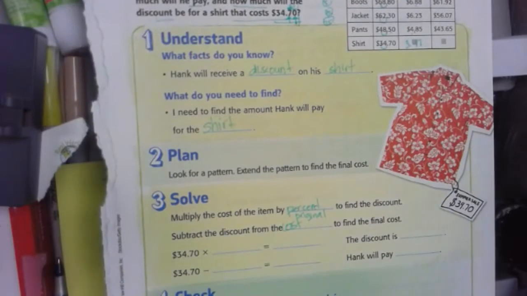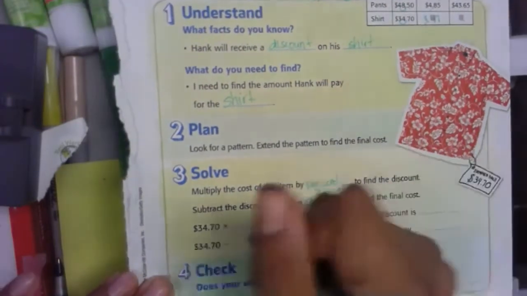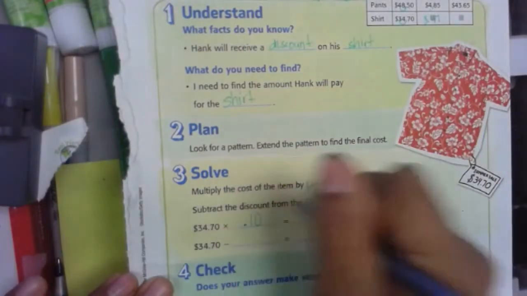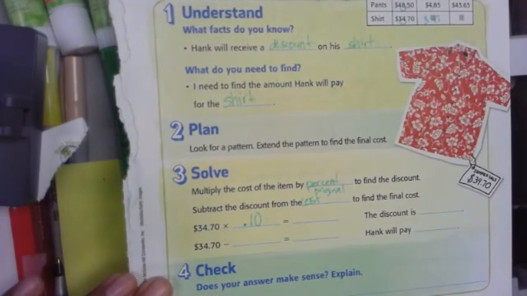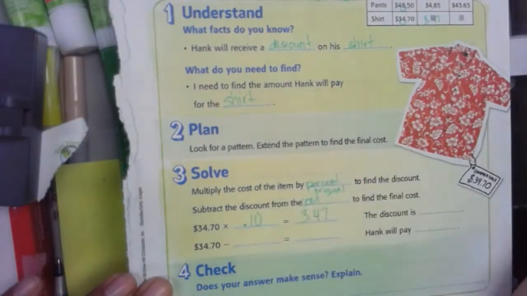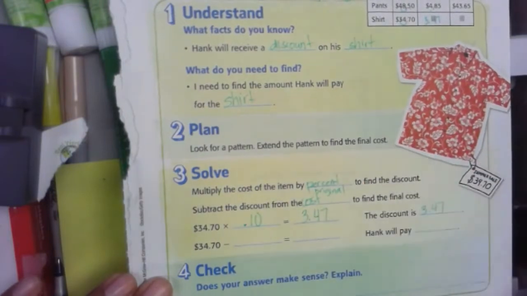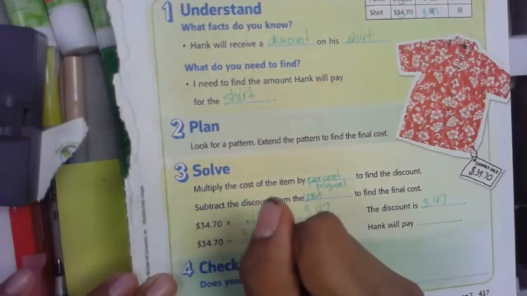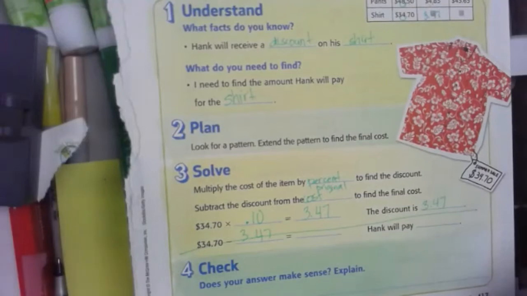If you multiply by 10, it's getting bigger, right? But if you multiply by less than that, it would be $3.47. The discount is $3.47. I don't want you to do the rest because we did not go over that part. We skipped it, so we're going to go back to it. Okay, so let's go to the back.